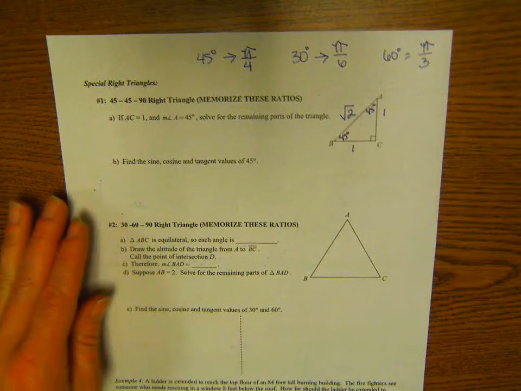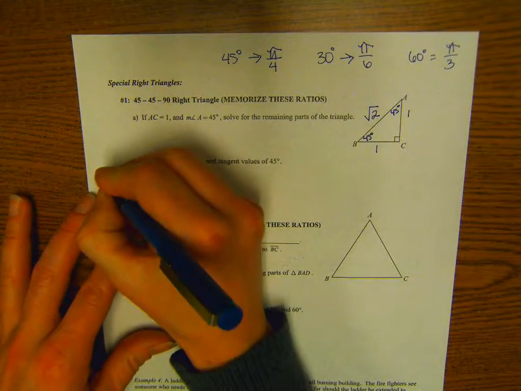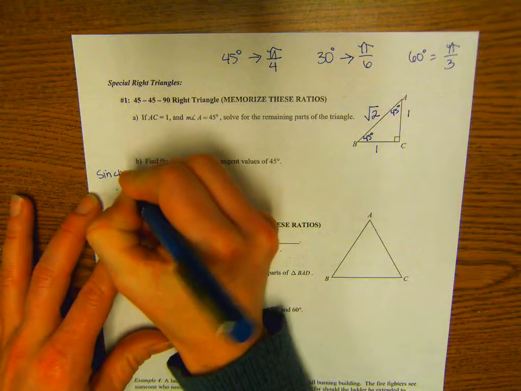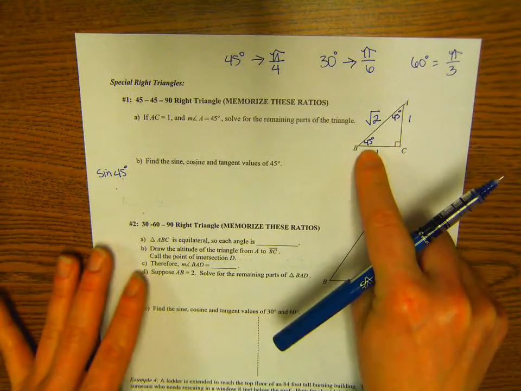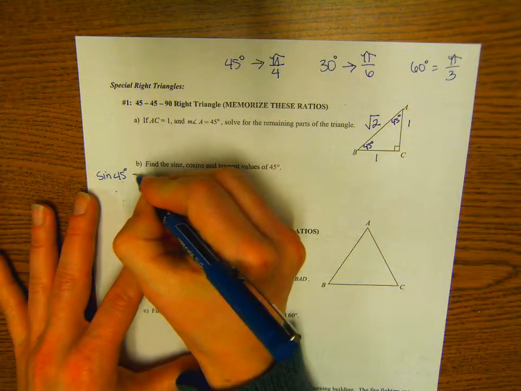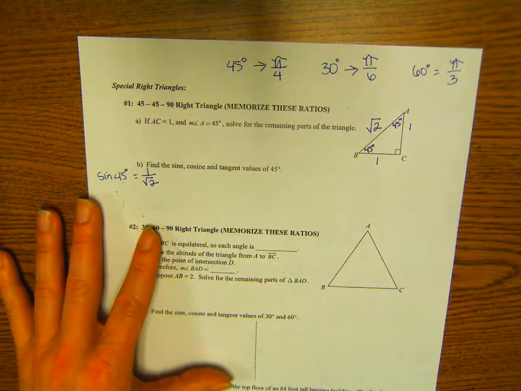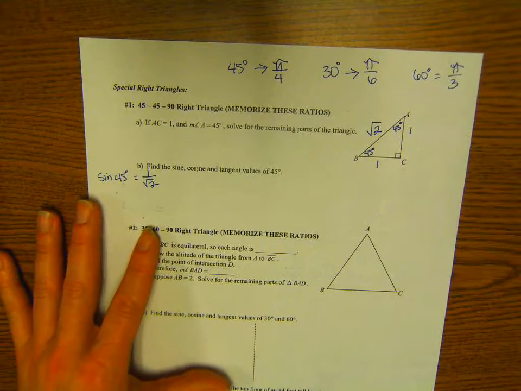So let's find then the sine of 45, and we can take either of the 45-degree angles because they're the same, is opposite over hypotenuse. So I do 1 over root 2. However, there's a radical on the bottom, right?